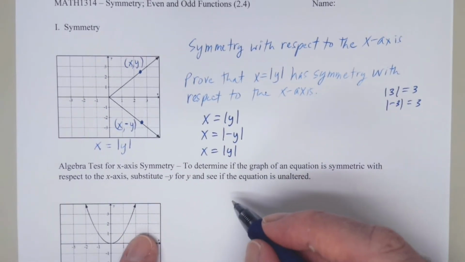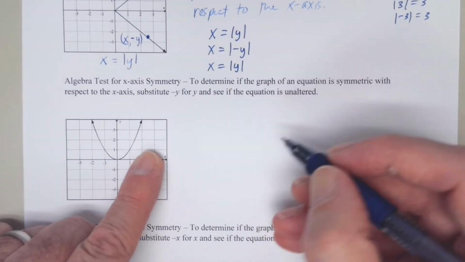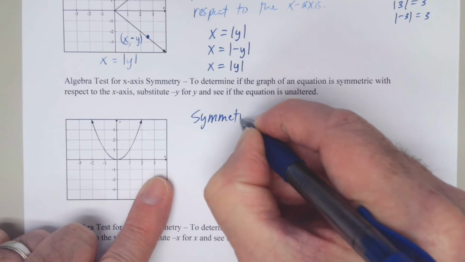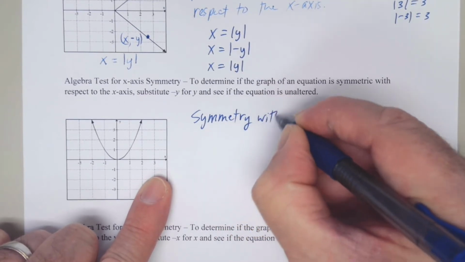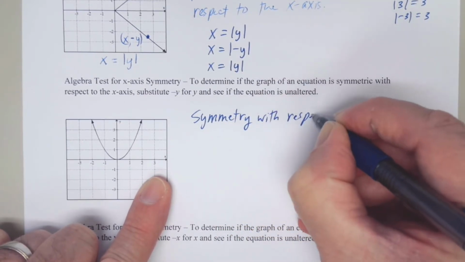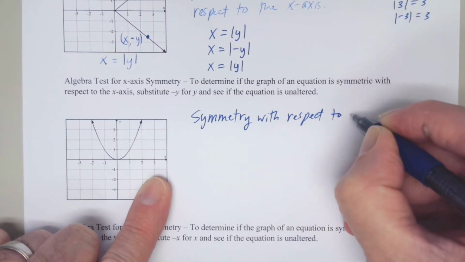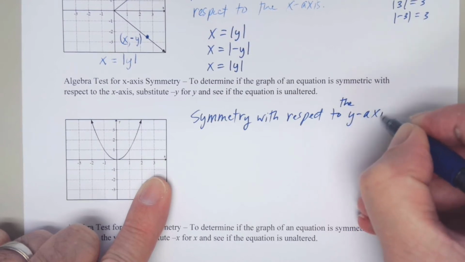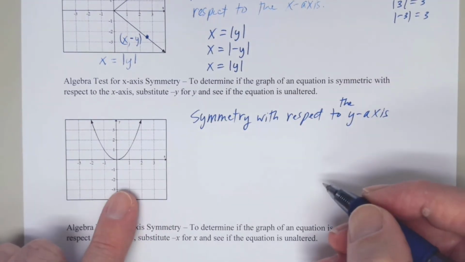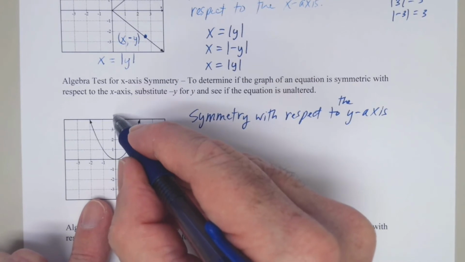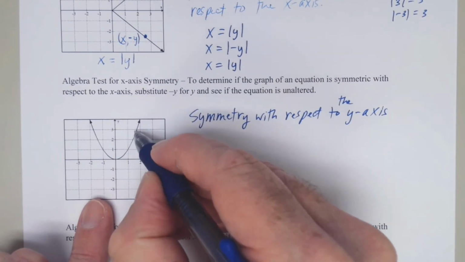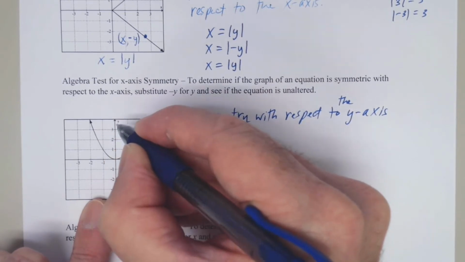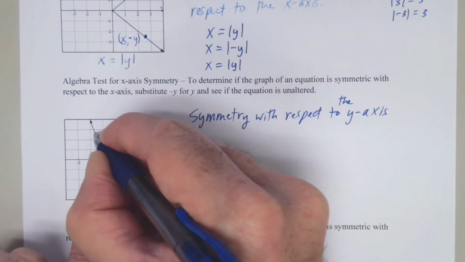Alright, let's move on to the next one here. So here we have symmetry with respect to the y-axis. You can see if I drew a line right here, if I have some point over here, across the y-axis the same distance, I'll have a point on the other side.